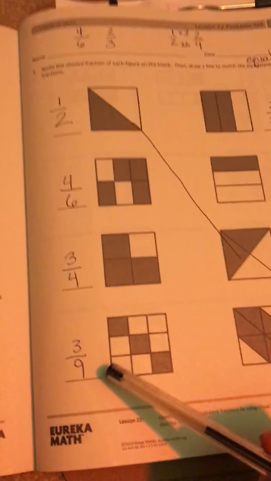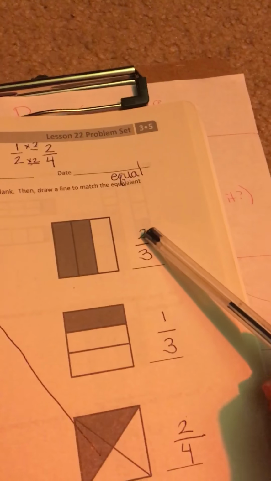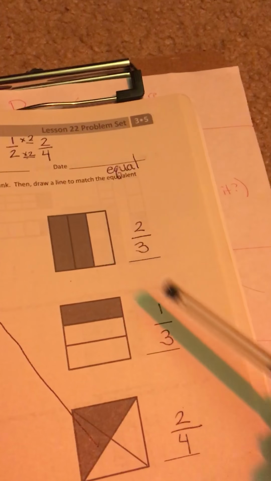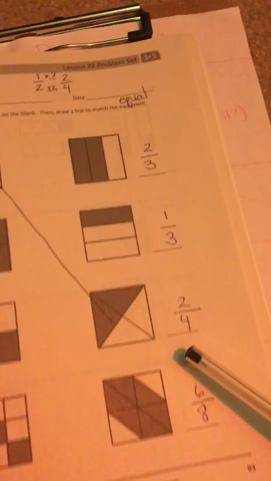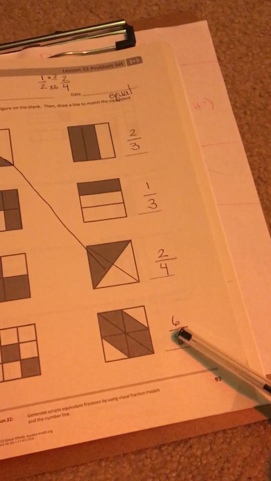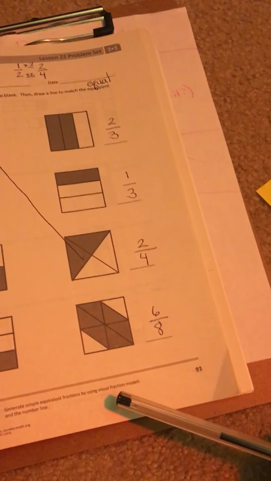This is 1/2, 4/6, 3/4, 3 out of 4, 3/9. There are 3 out of 9 shaded, 2/3 because there are 2 out of the 3, 1/3, 1 out of the 3, 2/4, and this one should have been 6/8 because there are 6 shaded out of 8 altogether.